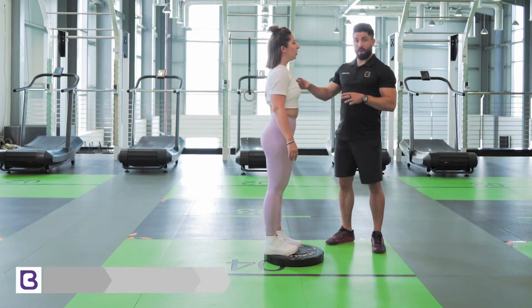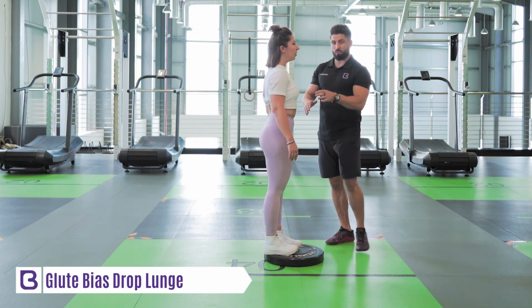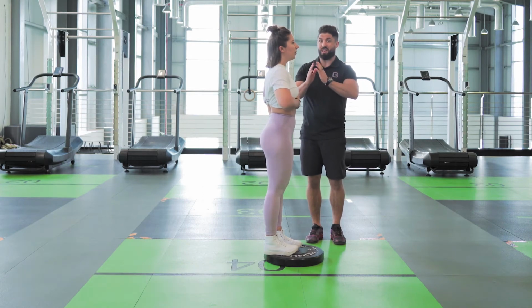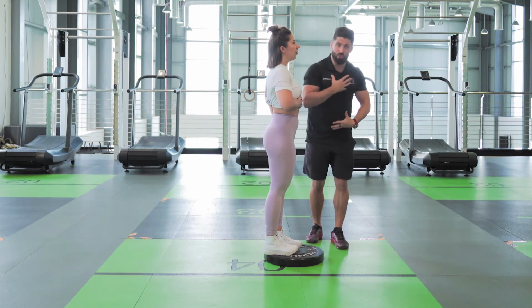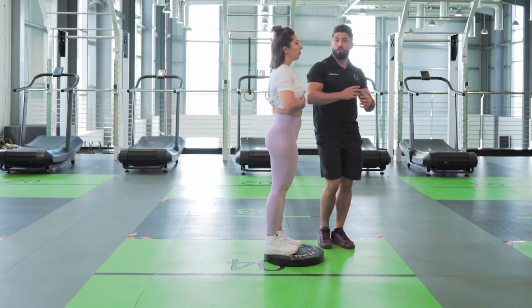Looking at a drop lunge for biasing the glutes now. So we're going to get Mal to take a nice big step back here. Again, things we're going to look at are rib cage and pelvis staying in line. Now, of course, as she steps back for this hip dominant variation, the torso is going to end up going forward, but it's just making sure that the rib cage and torso positions stay aligned throughout the entirety of the movement.